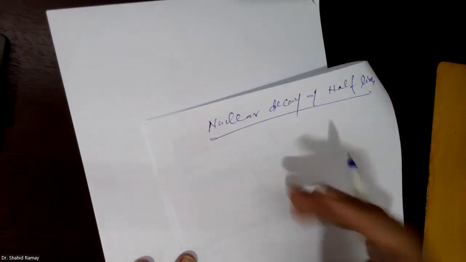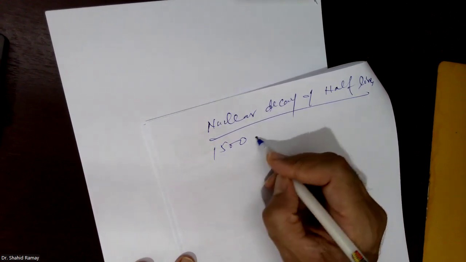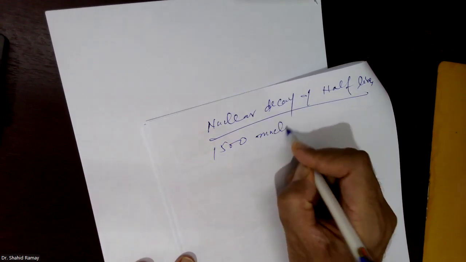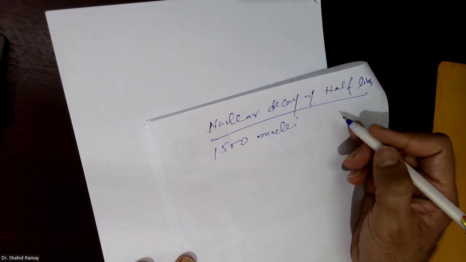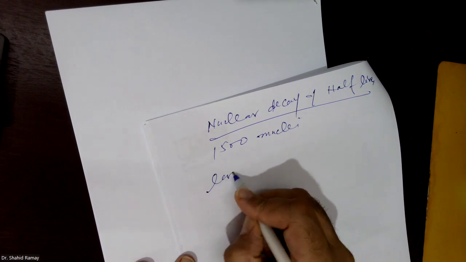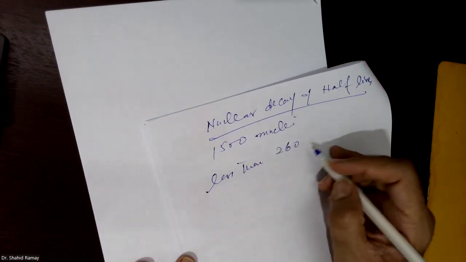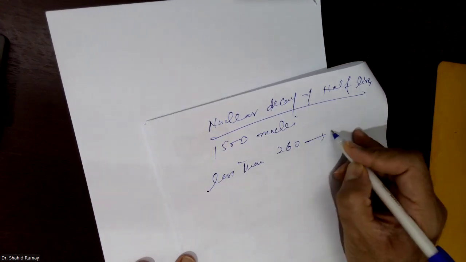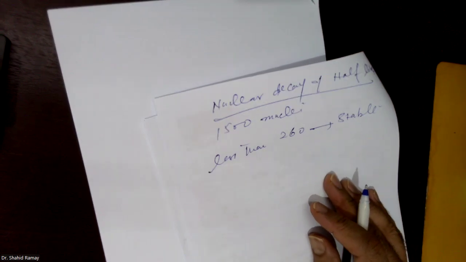So remember, about 1500 nuclei are known. Total is around 1500 nuclei, and fewer than 260 nuclei are stable. Others are not stable.